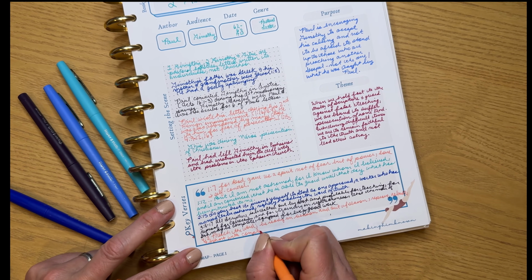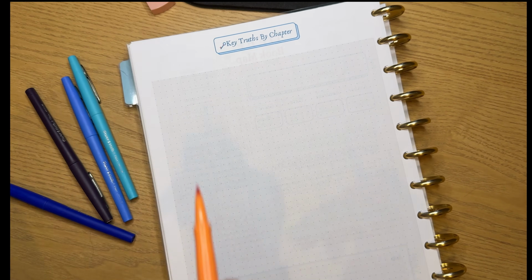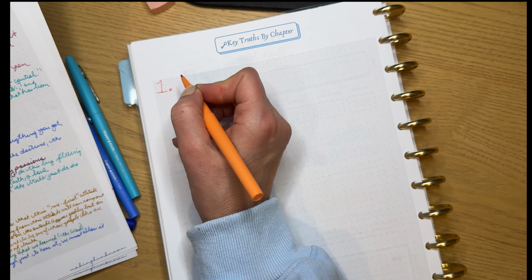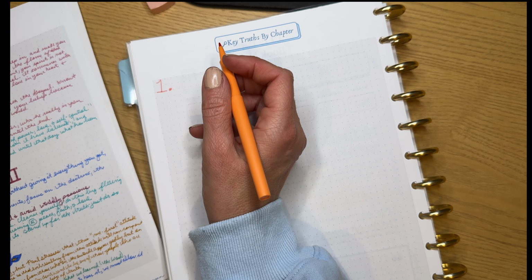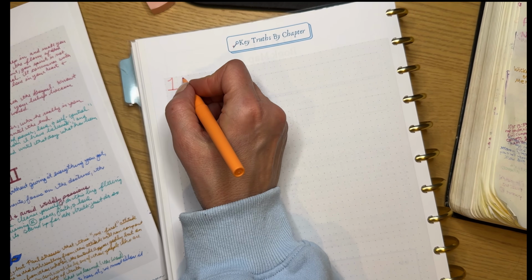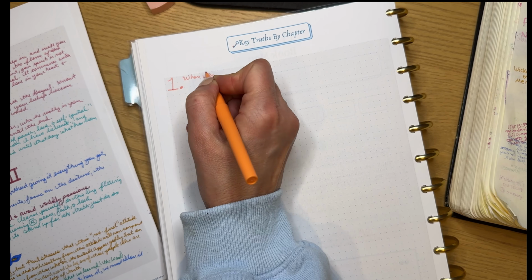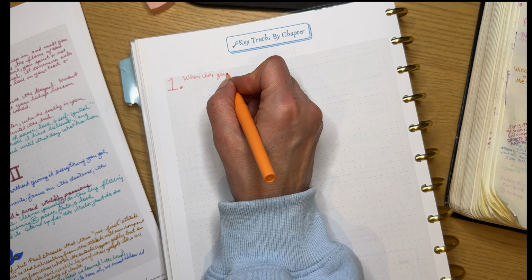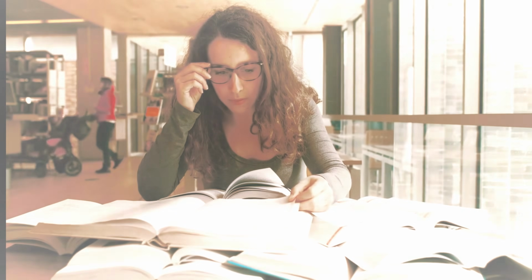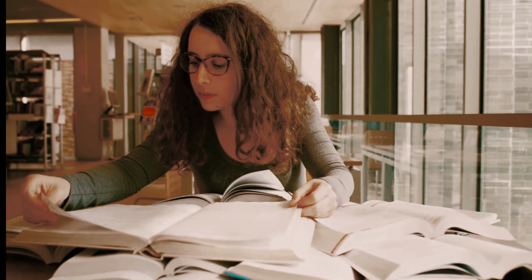The next section you will complete is your key truths by chapter. So after you complete each chapter, or after you finish the book, whichever you prefer, you come back here and you write your summary of the key truths of the chapter. Try to keep it in 5 sentences or less. I really have difficulty with that because I think all of it is key truth and all of it is important. So what is a key truth?